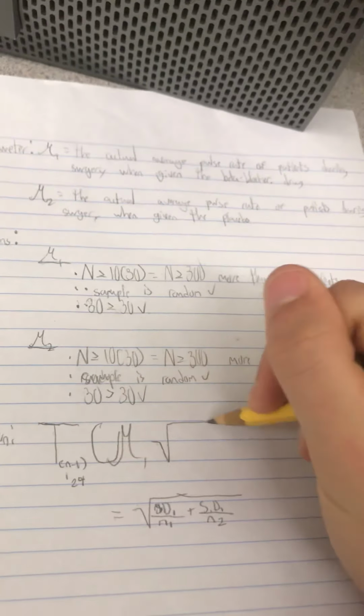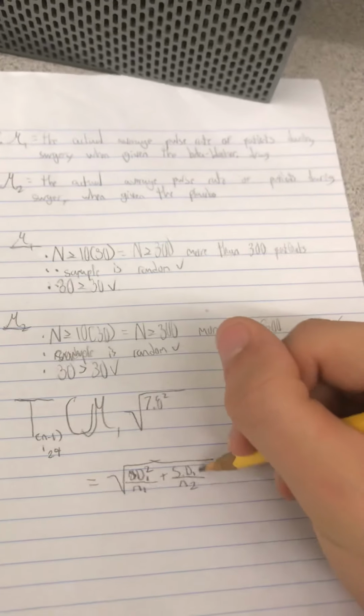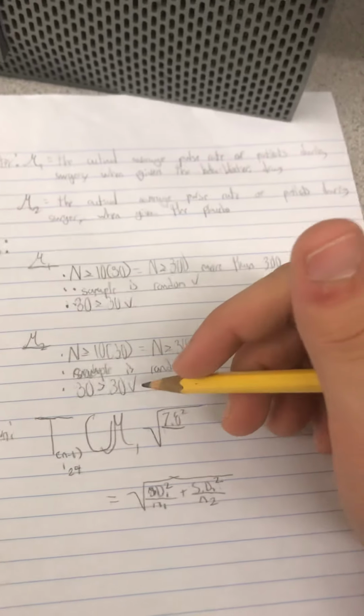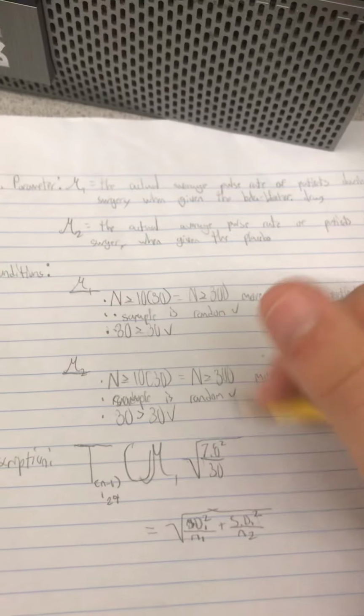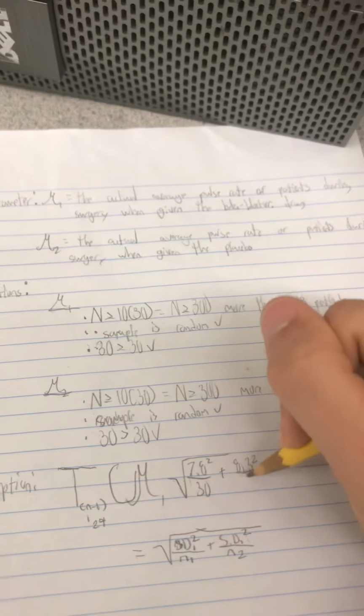We do the square root of 7.8 squared. Oh, don't forget, you have to square this. So 7.8 squared over 30, plus 8.3 squared over 30.